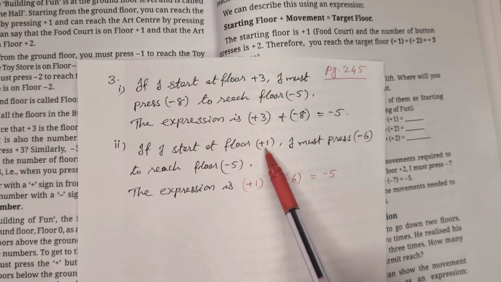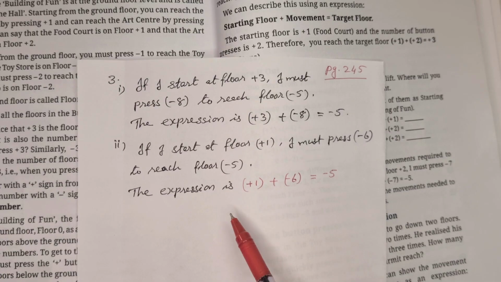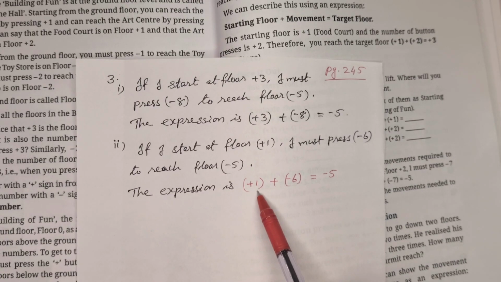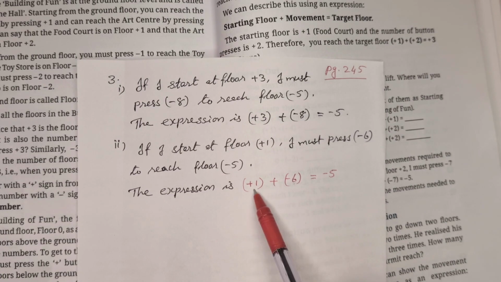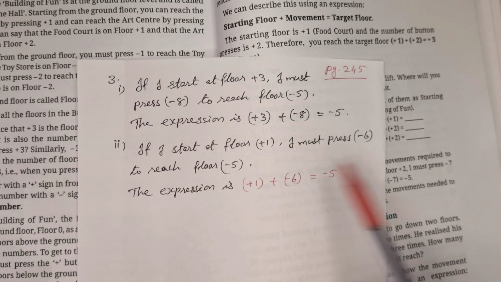Another example, if I start from the first floor and press minus 6, I will reach minus 5. Plus 1, minus 6. Find the difference, that is 5, bigger number's sign, minus 5. We can write different expressions like the same.